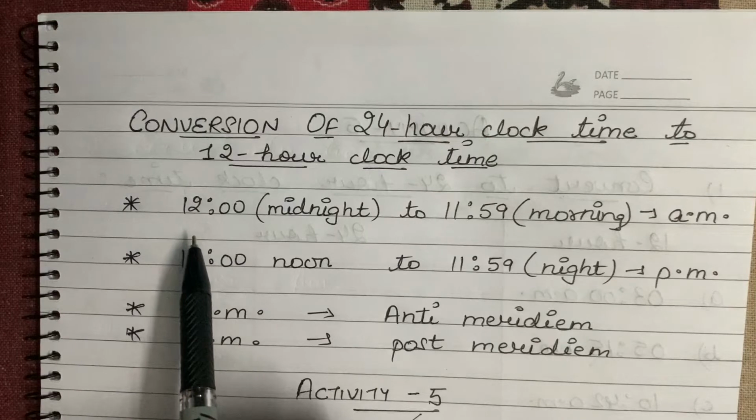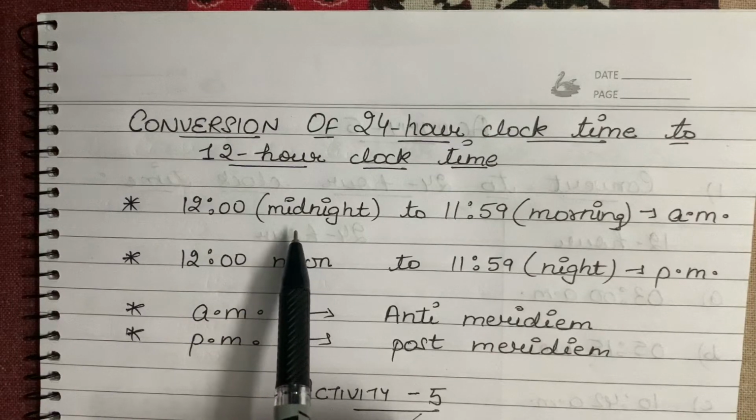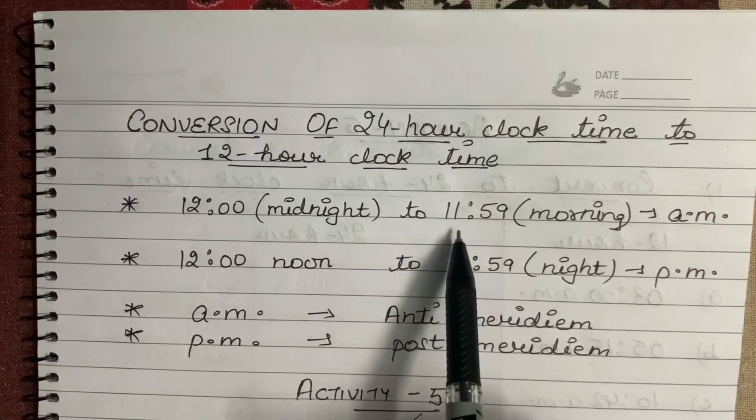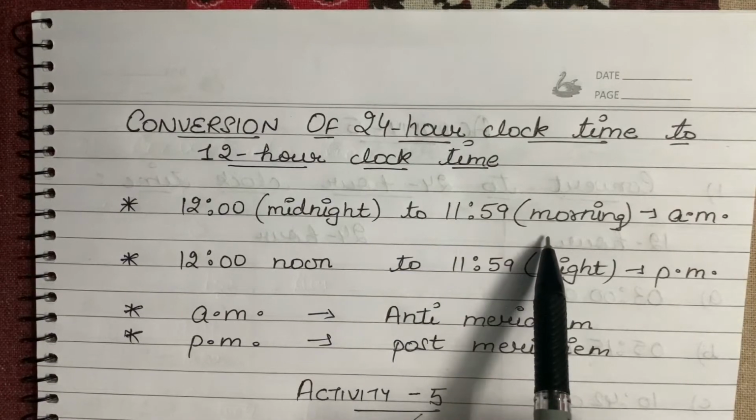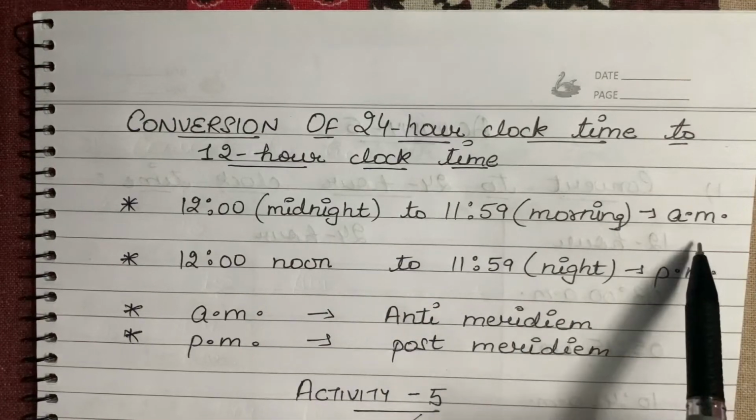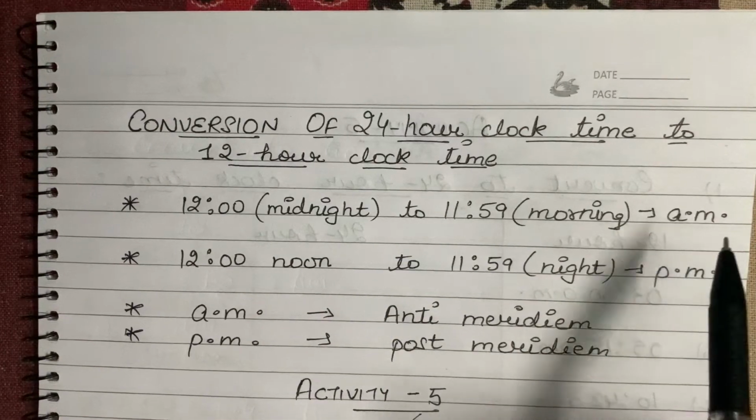12 midnight, it means 12 o'clock of midnight to 11:59 in the morning, for this time we use AM.